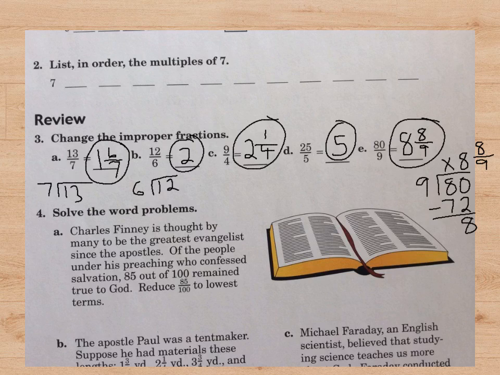So we've got to figure out our greatest common factor for 85 and 100. What is the highest number that goes into both 85 and 100? Well, I know that 5 goes into both. Any number that ends in a 5 or a 0, 5 goes into it.